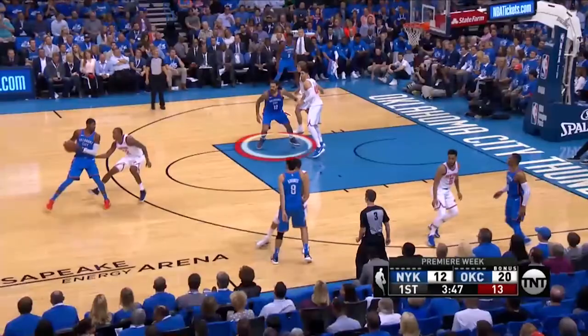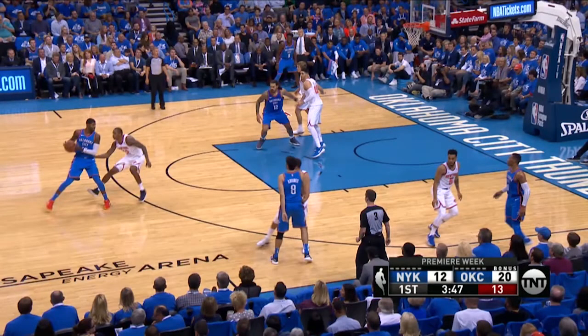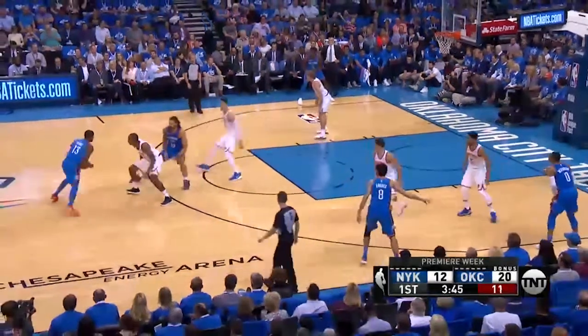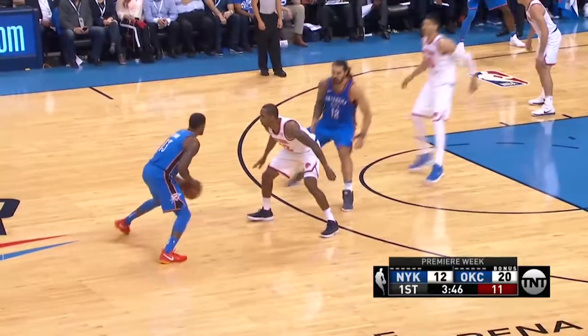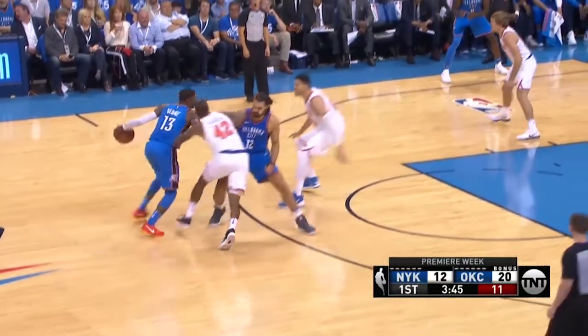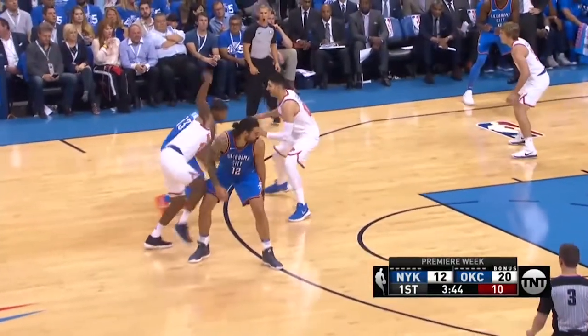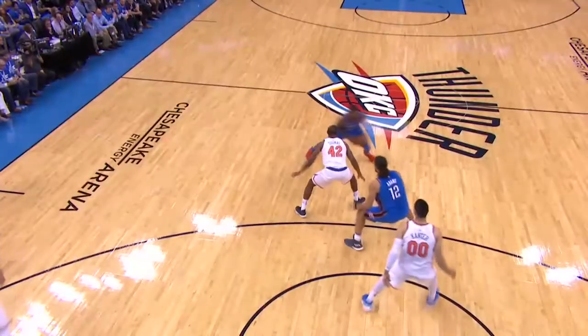On this play, Steven Adams initially sets a legal screen against Lance Thomas, but as Thomas attempts to go over the screen, Adams re-screens and illegally contacts him. When screeners re-screen, they must re-establish a legal position prior to contact to avoid being whistled for an offensive foul.